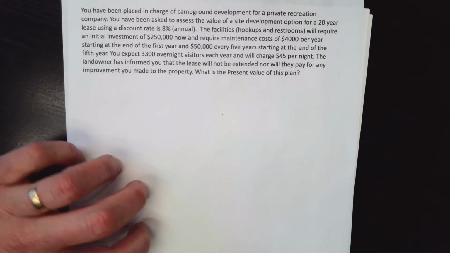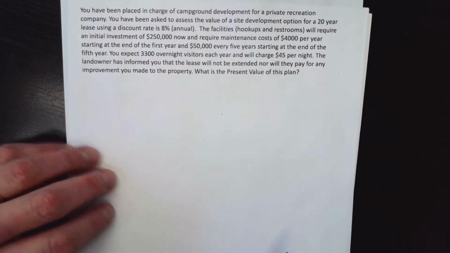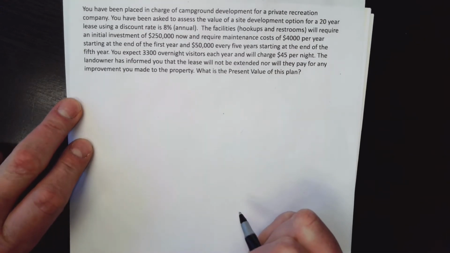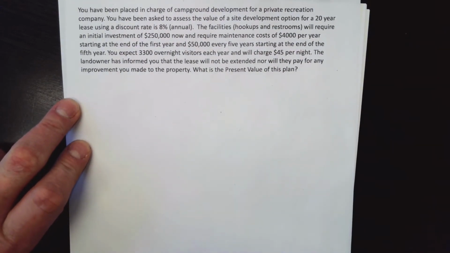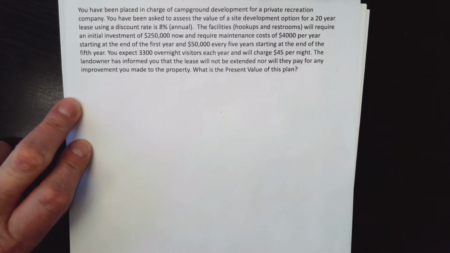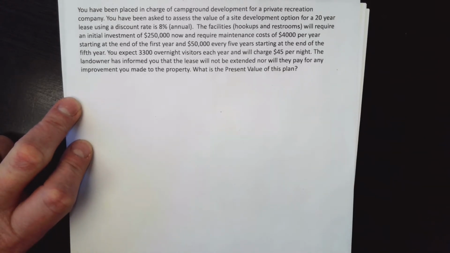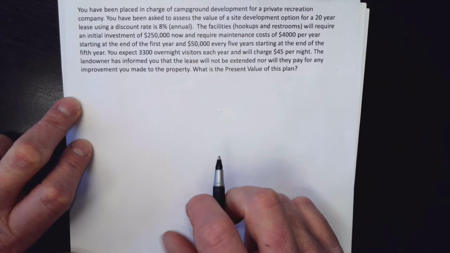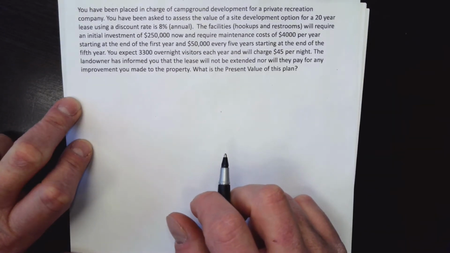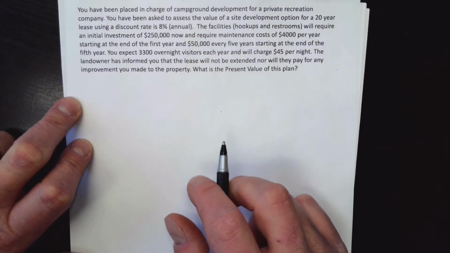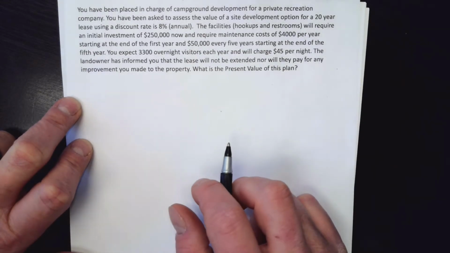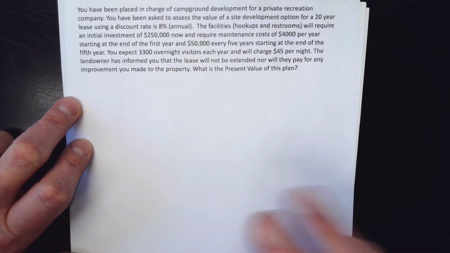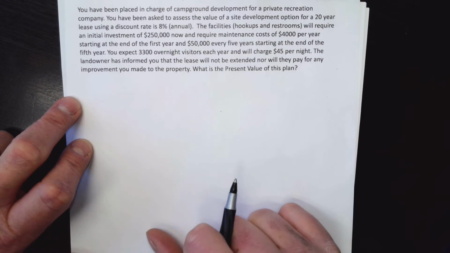All right, so this is an example we did in class February 1, Monday. It's a campground example, so this is just combining a few of the different elements that we've had for our discounted cash flow. So, to read it, you've been placed in charge of campground development for a private recreation company. You've been asked to assess the value of a site development option for a 20-year lease using a discount rate of 8%. It's annual, so annual compounding and discounting.